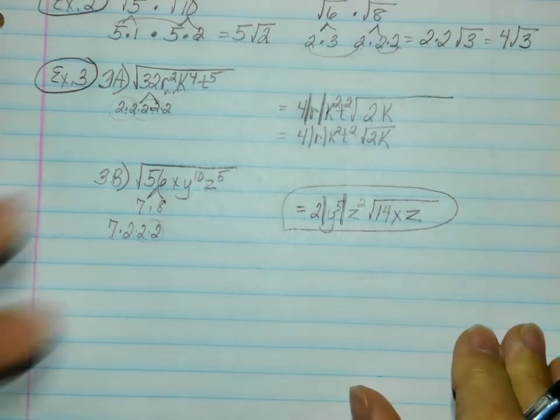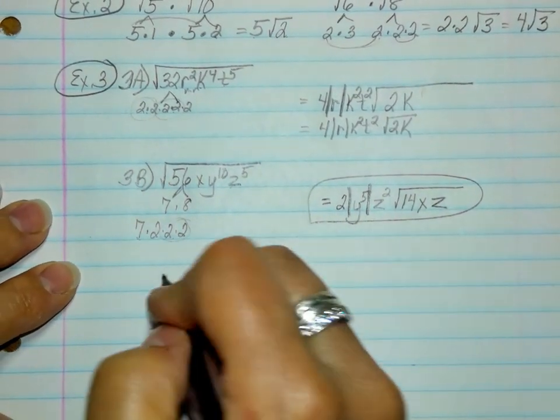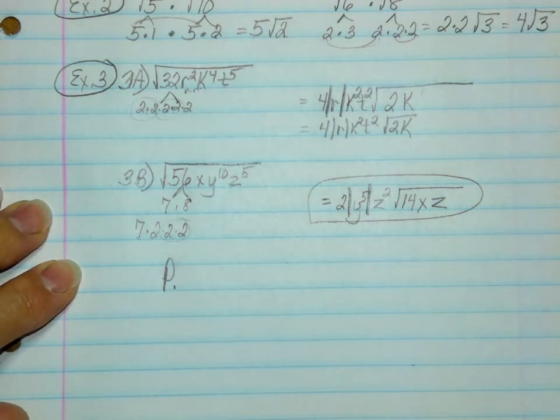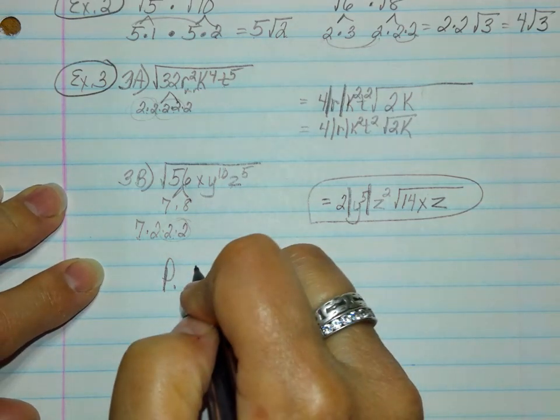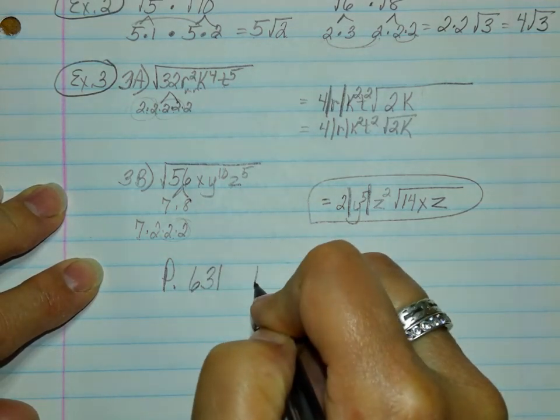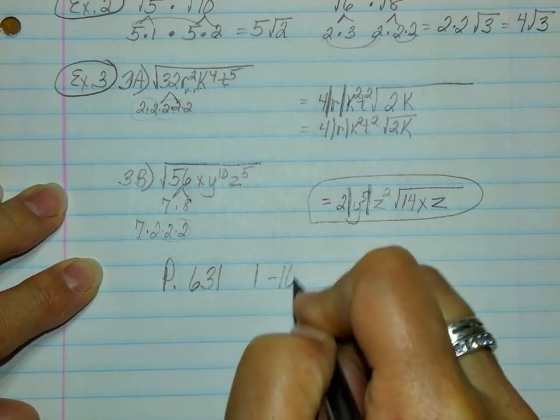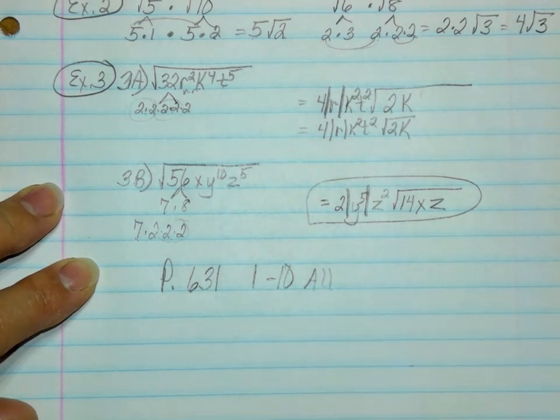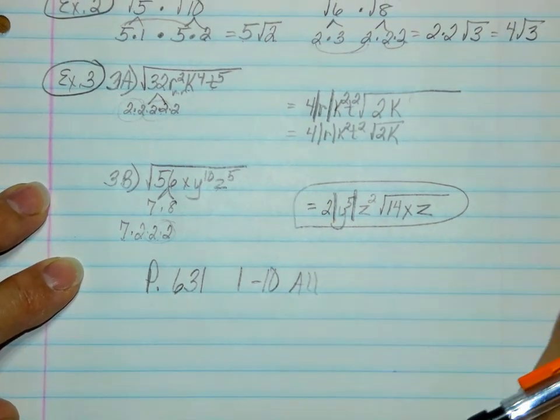All right, let's see what you can do on your homework. That is going to be page 631, 1 through 10. Check your odds in the back. All right, this got very long.